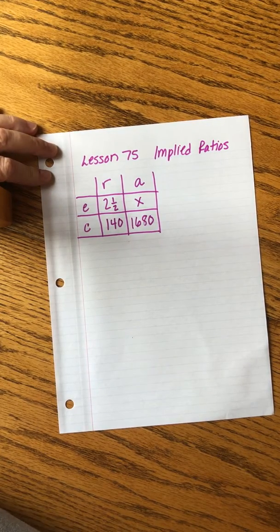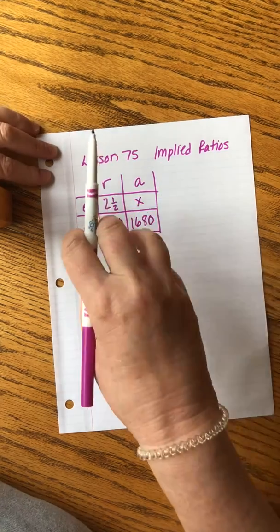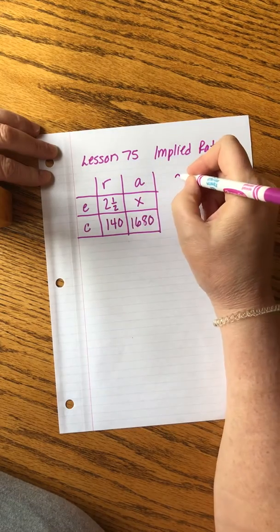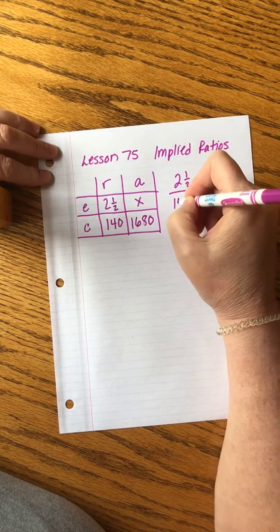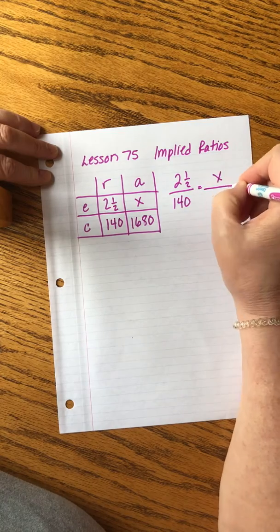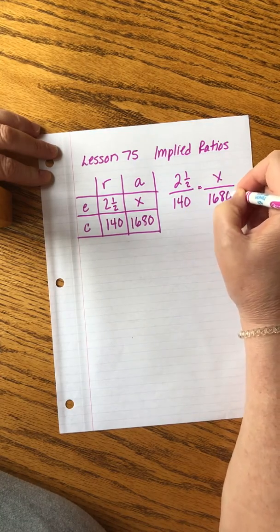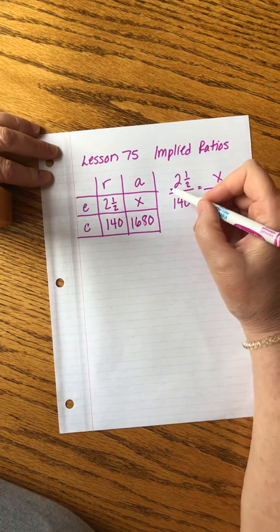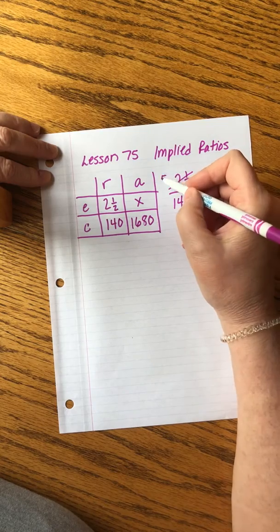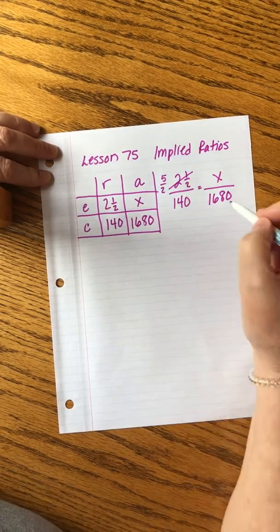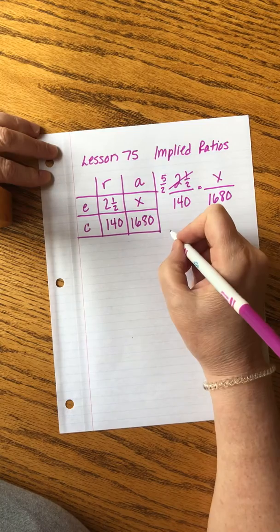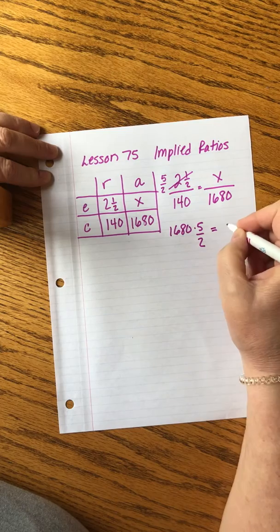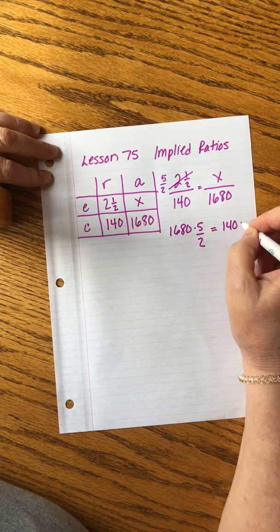So we've got all of our numbers and letters in the right place, and now we want to pull the two fractions out so we can start solving the proportion. So I know that it's going to be putting the numbers exactly the way they are in the tic-tac-toe grid. We just lift them right out. And I've ignored the fact that this is an annoying mixed number till now, and I'm going to change it to 5/2. Okay? Now I'll cross multiply. 1680 times 5/2 equals 140x.